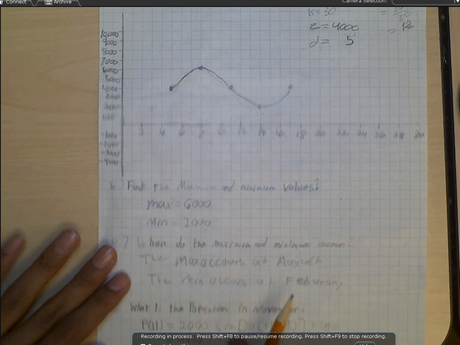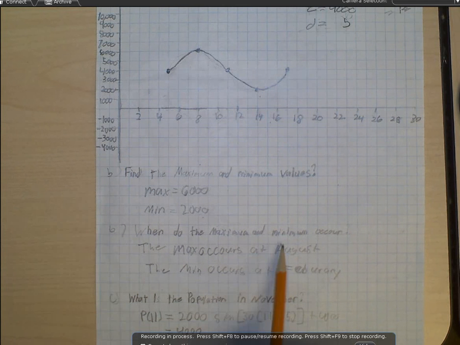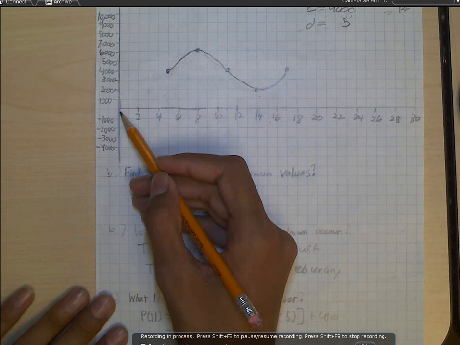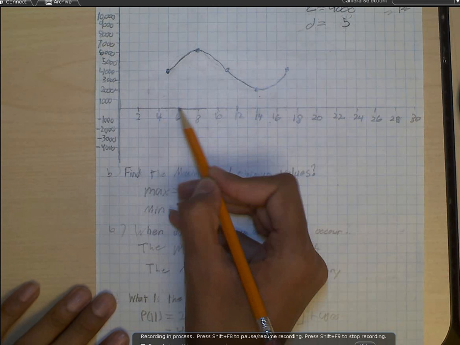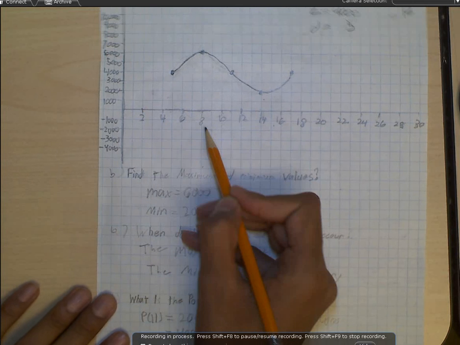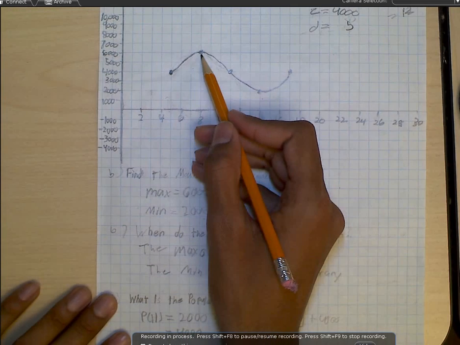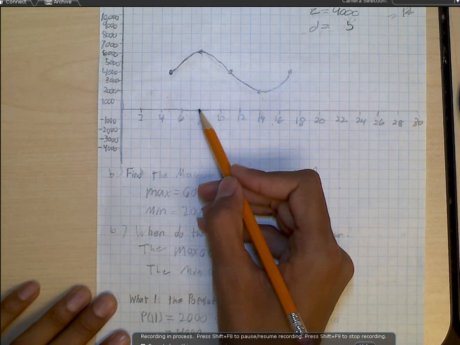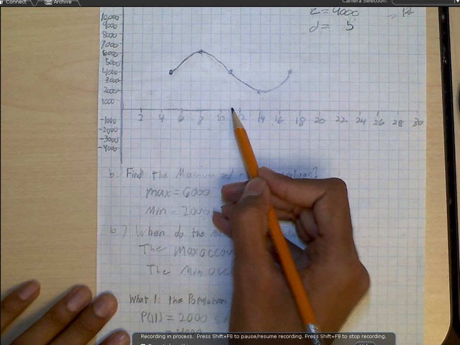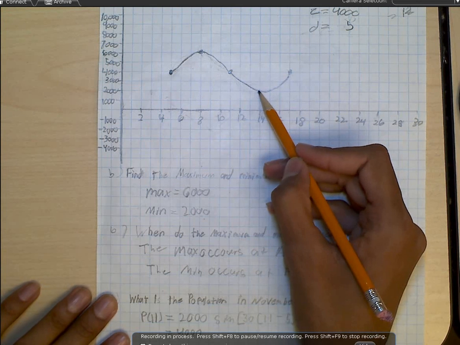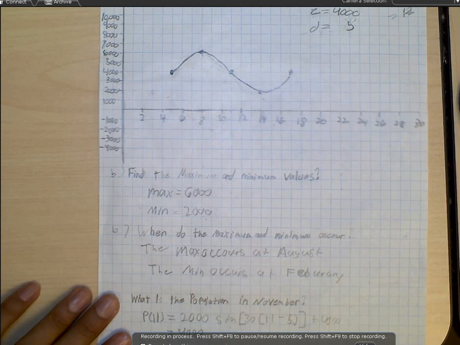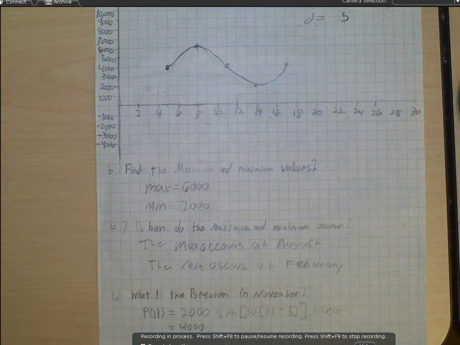When did the maximum and minimum occur? Well, the max occurs in August and the min occurs in February. How did I find that out? Well, think of each number as the month. So January, February, March, April, May, June, July, August. The 8th month, August, was the highest point, 6,000. And if you keep going, August, September, October, November, December, January, February, the next February to come had the lowest amount. And so more people come in August, that's the most, and the minimum is in February.